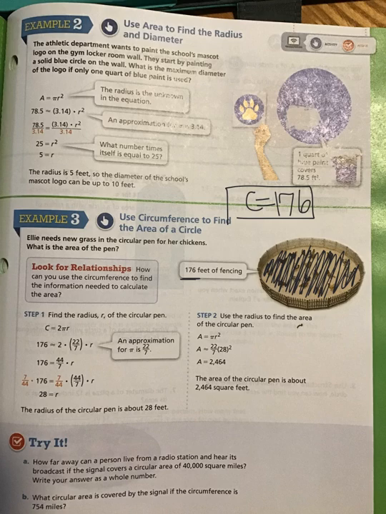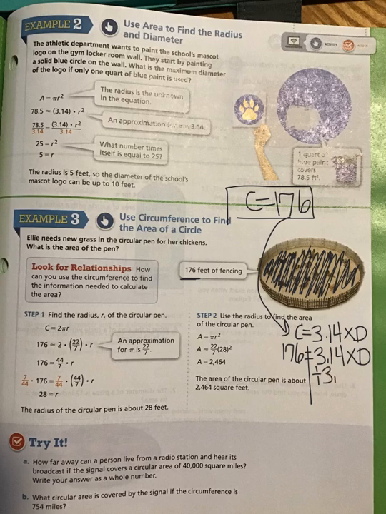Circumference equals 3.14 times the diameter. They're giving us the circumference, so 176 equals 3.14 times the diameter. Draw my line, divide each side by 3.14.